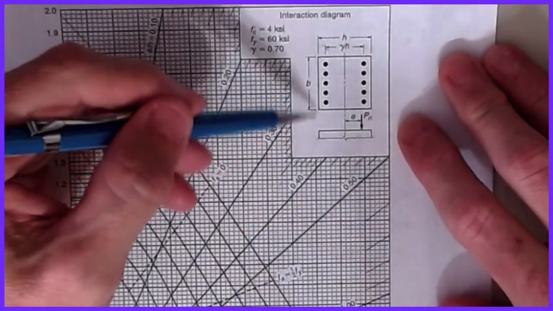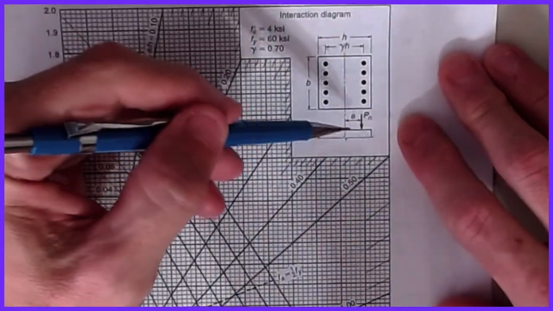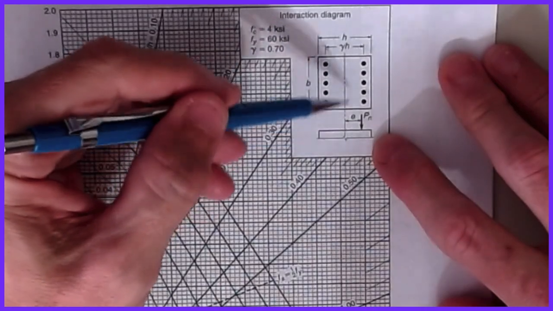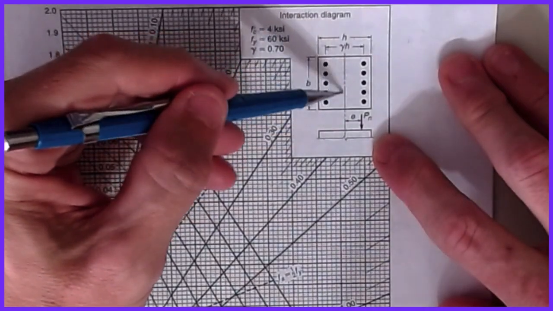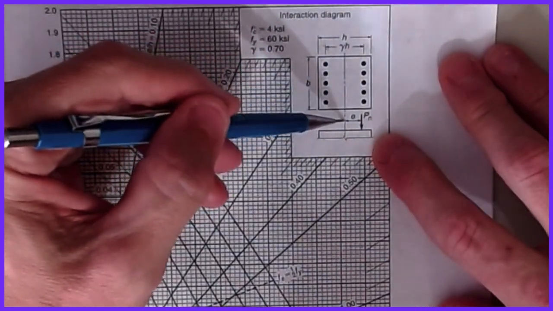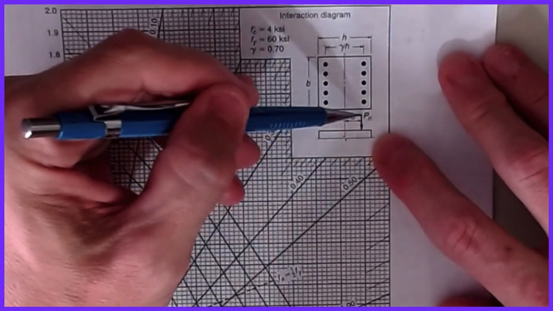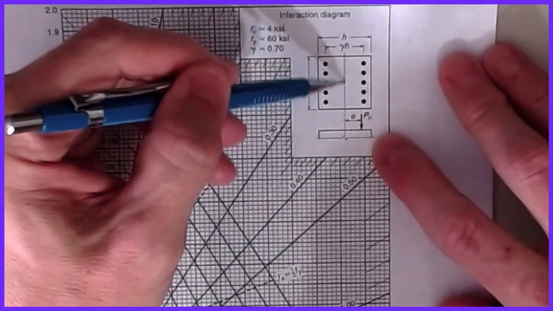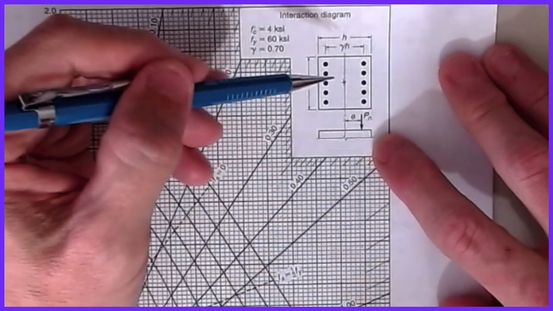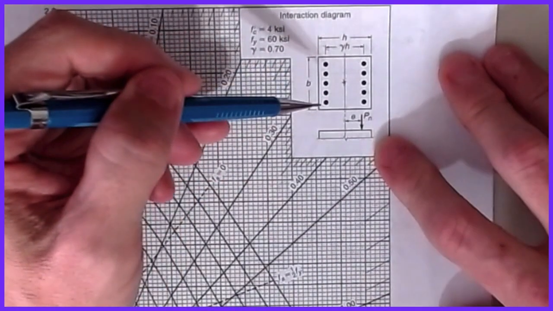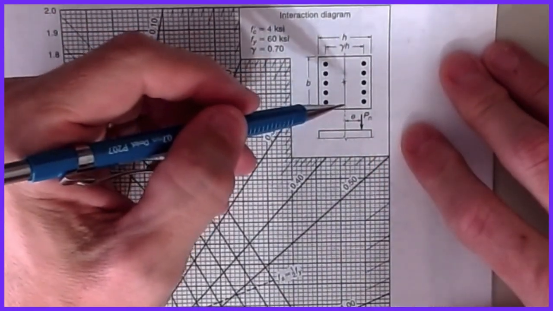The b dimension is the other dimension. And then to give you some idea, the loading on this is that the bending axis is this center line happening here, and our load is assumed to be acting eccentric to that. Again, this is going to be at the centroid of the cross section, and this assumes the steel is spread equally between the faces. So that gives you a layout.